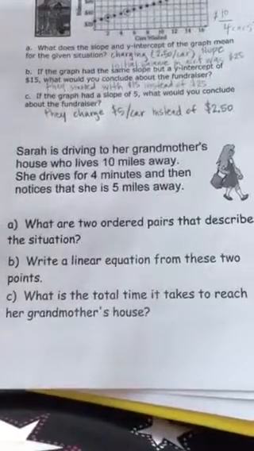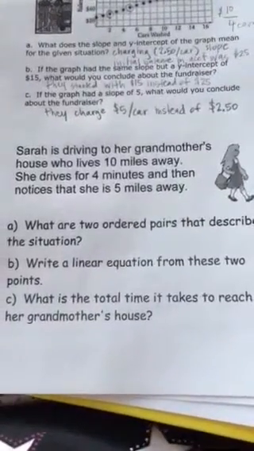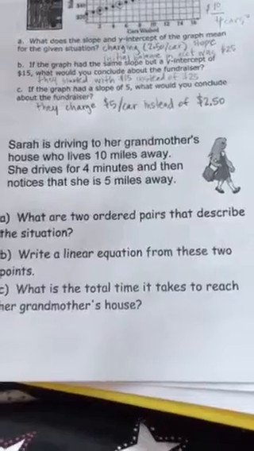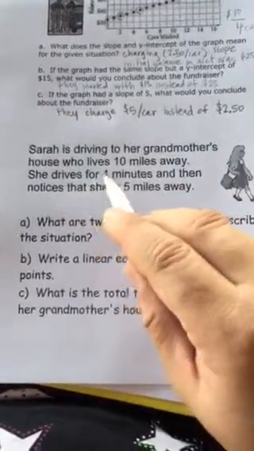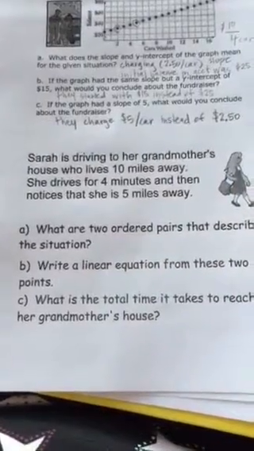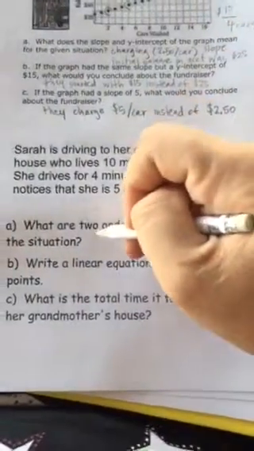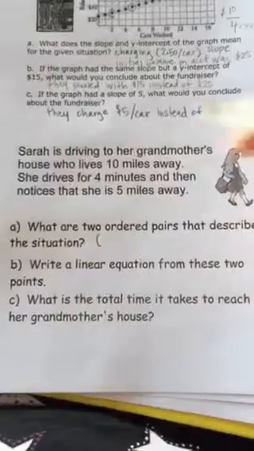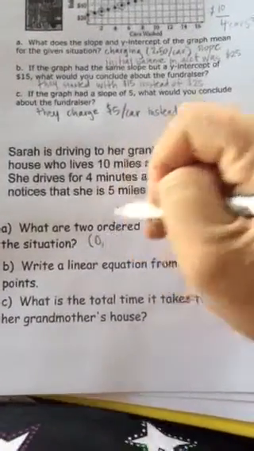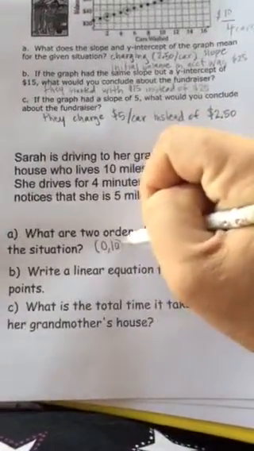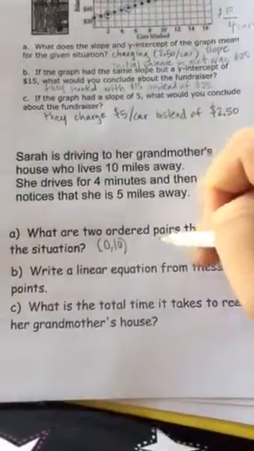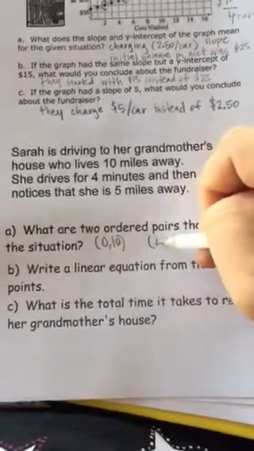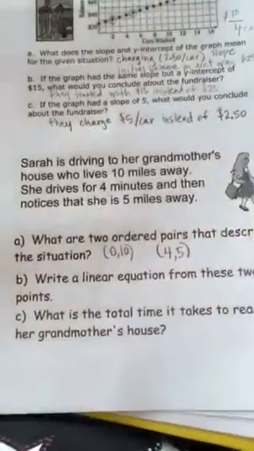All right, and then the last one here, it says Sarah is driving to her grandmother's house who lives 10 miles away. She drives for 4 minutes and then notices that she is 5 miles away. What are the 2 ordered pairs that describe the situation? So when she starts, she's at home and 10 miles away. So I would say she's 0, time was 0, and she's 10 miles away. And then for the second one, I would say she drives for 4 minutes and she notices she's 5 miles away. So when time is 4, she's 5 miles away.